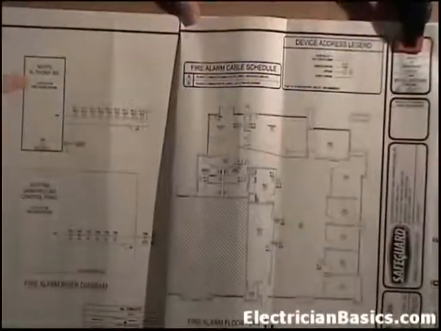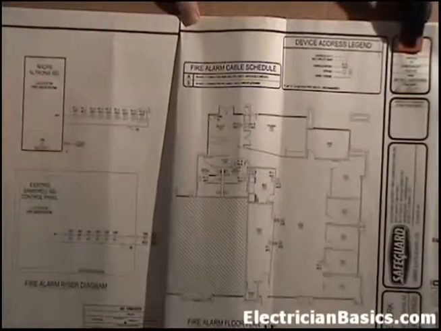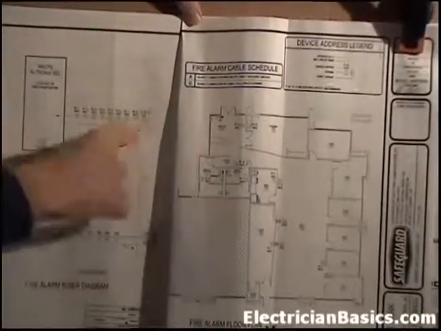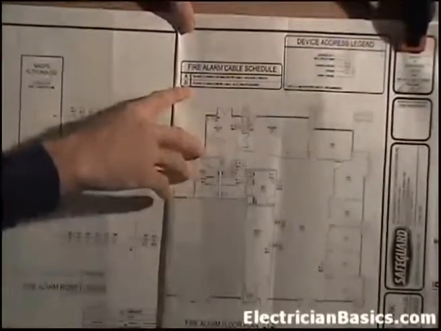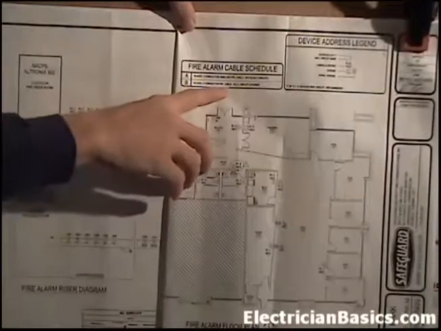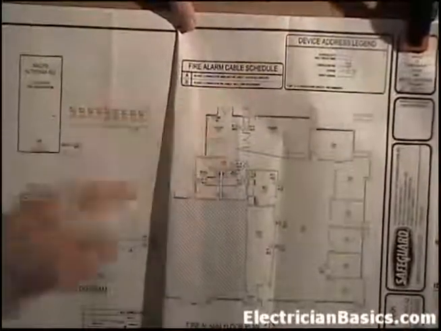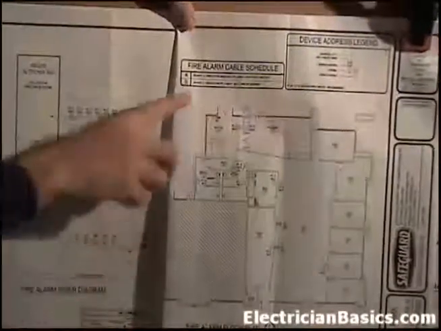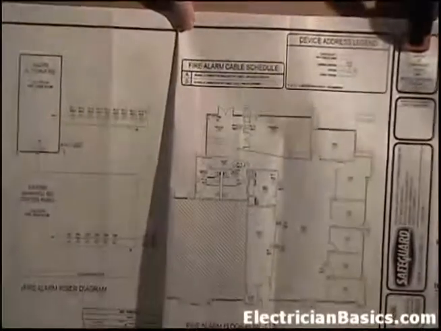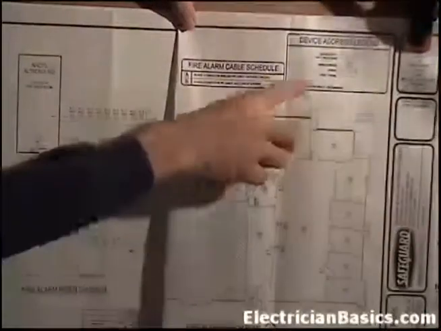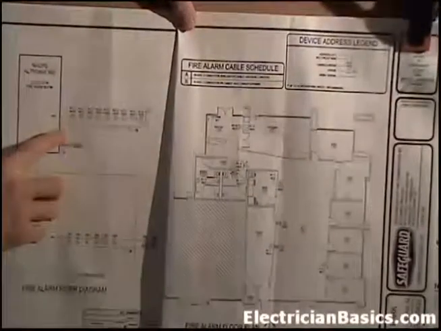Let's take a look now at the NACPS. Okay, we have a one-line diagram, and we're given here 1B. That's on our cable schedule, which is right here. B tells the type of cable, the 14 gauge 2 conductor FPL cable, and this one is also a cable 1B as well. And again, we have that here. We have here a device address legend. We've covered that, but we have it also here, and we're going to look at some things here.